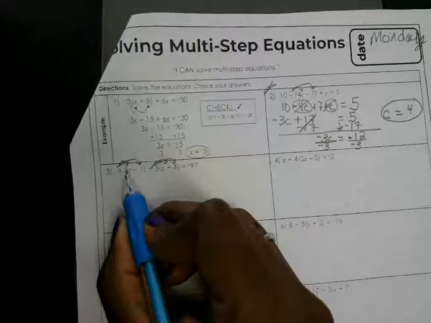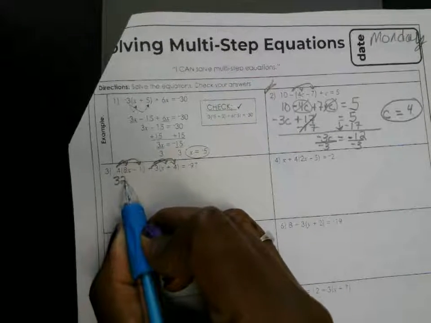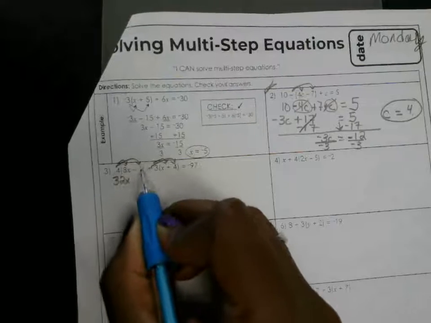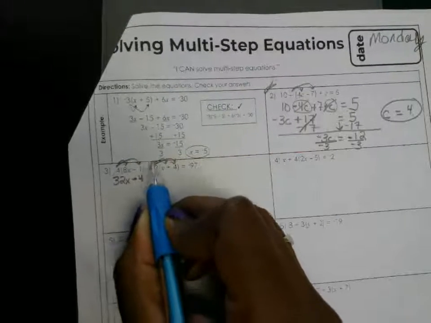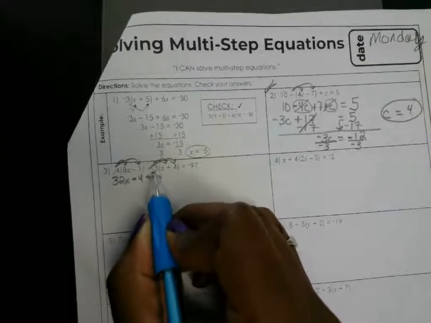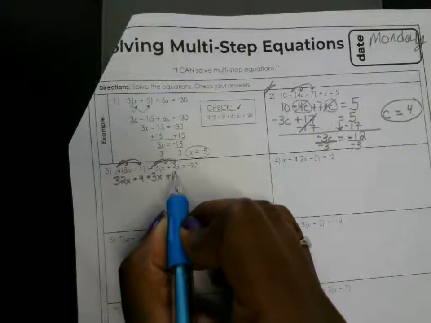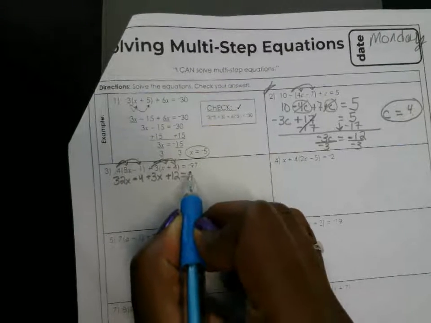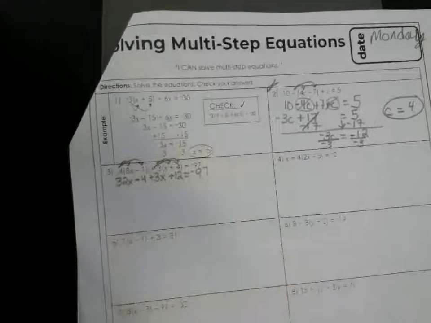So we've got 4 times 8x is 32x. 4 times a negative 1 is negative 4. Positive 3 times x is positive 3x. Positive 3 times a positive 4 is positive 12. Bring everything else down.